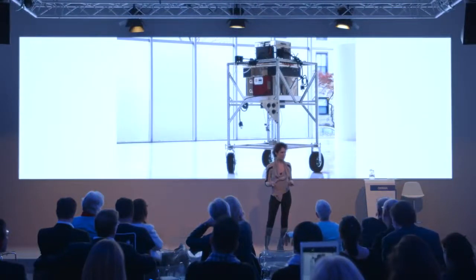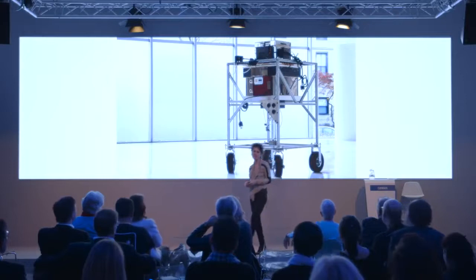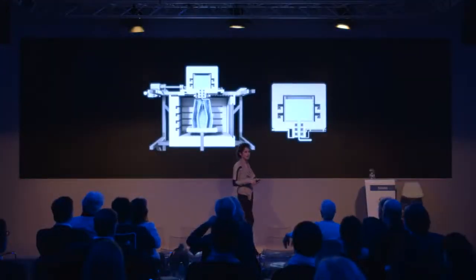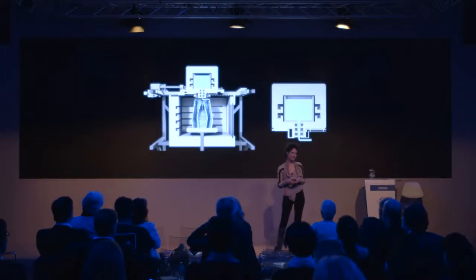You're looking at the printer. This was the printer that was designed and architected from scratch in my lab. It was a collaboration between Mediated Matter, the Glass Lab at MIT, and the Mechanical Engineering Department at MIT.